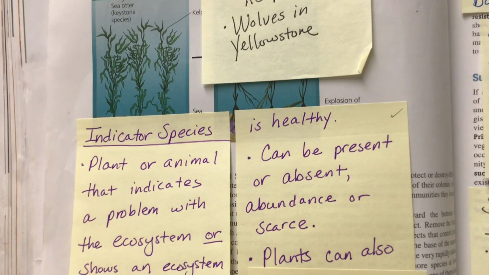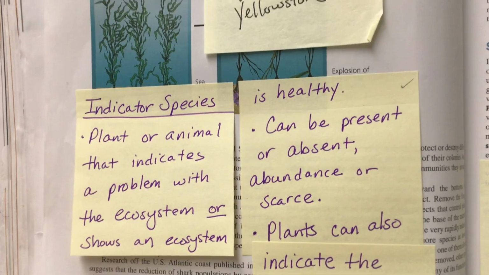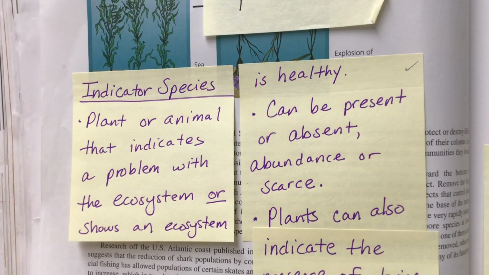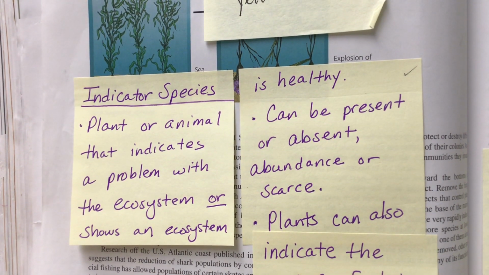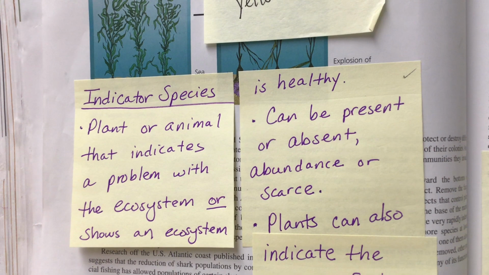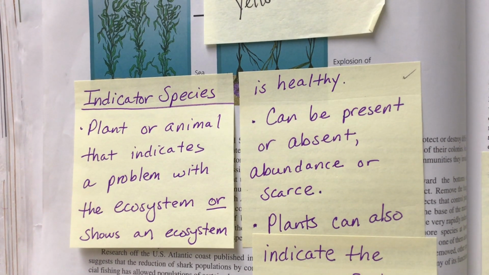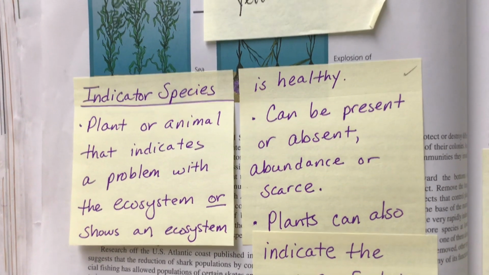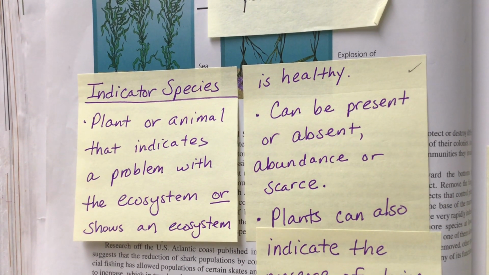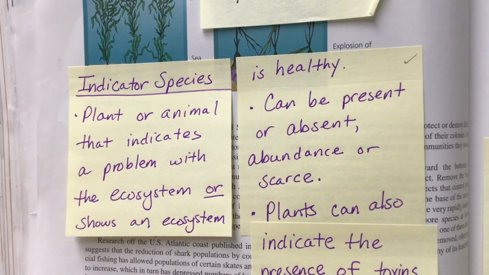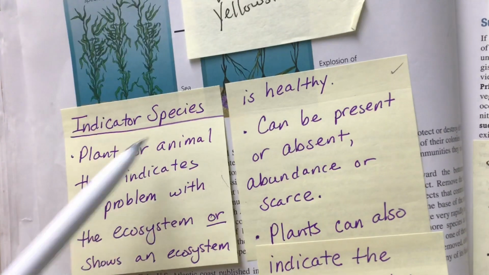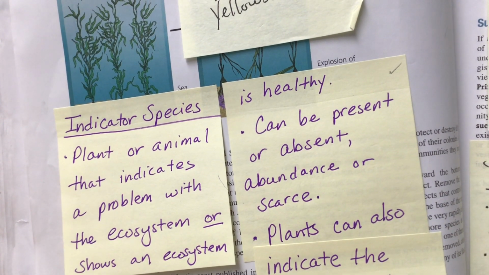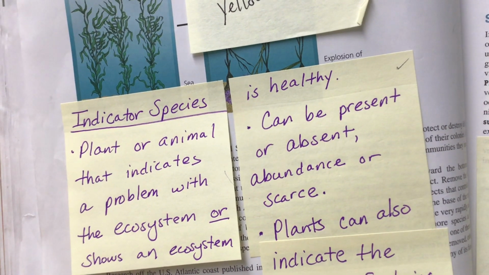A thing that's not in your book that you need to know is about indicator species. So there's some species, like even a sea otter is a keystone, but it also can indicate the health of the kelp forest as well by its presence. Okay, so if certain species are present or absent, or they're abundant or scarce, it shows the health of that ecosystem. So it could be healthy or unhealthy depending on certain species.